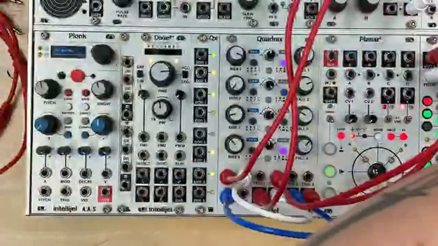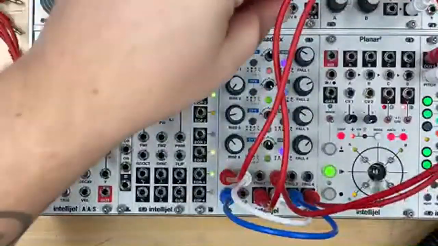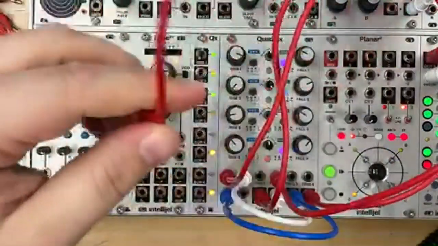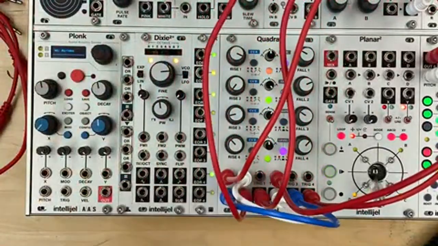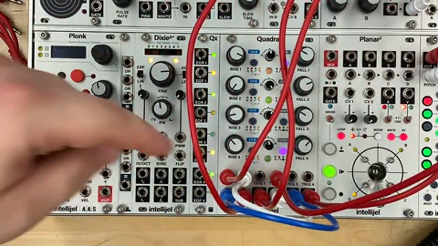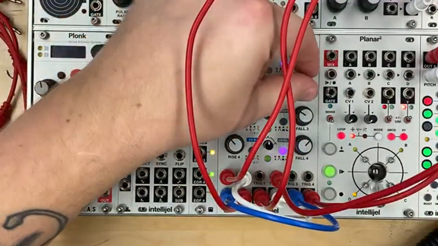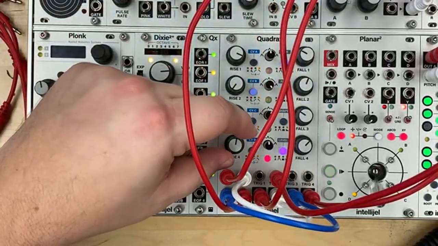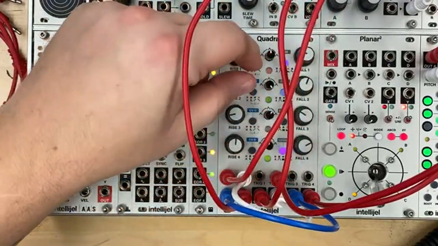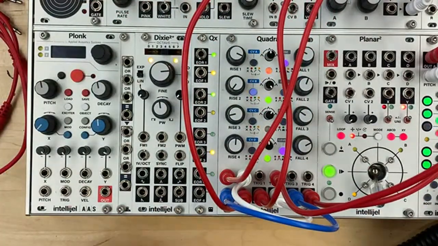Let's try all this again. Oh, there we go. Okay, back on it. So now the vacillator is also modulating the fall times. There we go. Recovered.